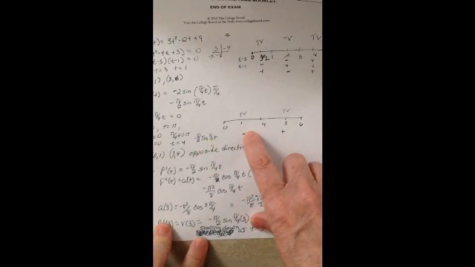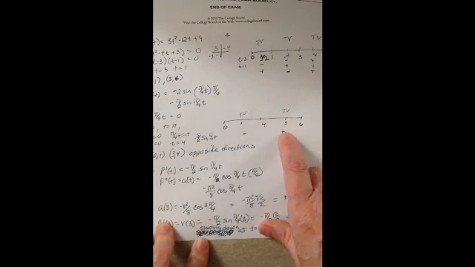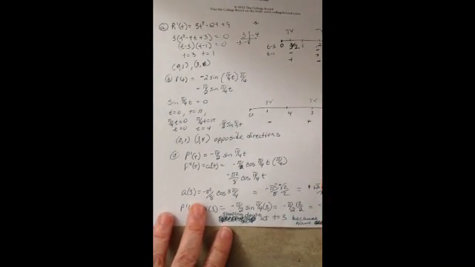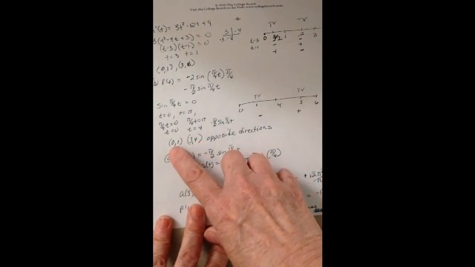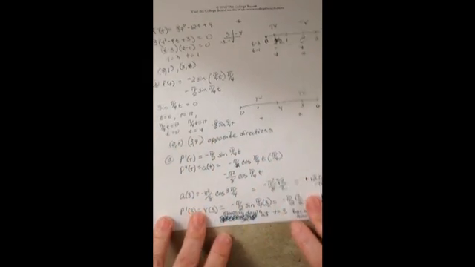Times negative makes negative. If I put 5 in here, 5 pi over 4 is in the third quadrant, which means sine is negative. Negative times negative is positive. So then I'm going to compare these two charts, and if you do, you get that they're in opposite directions, 0 to 1 and 3 to 4.